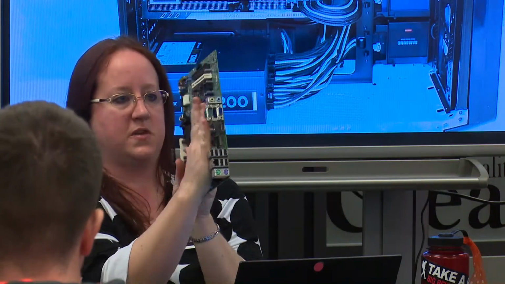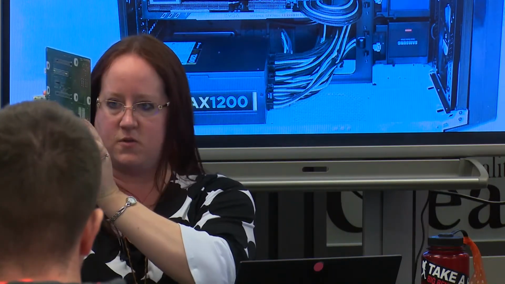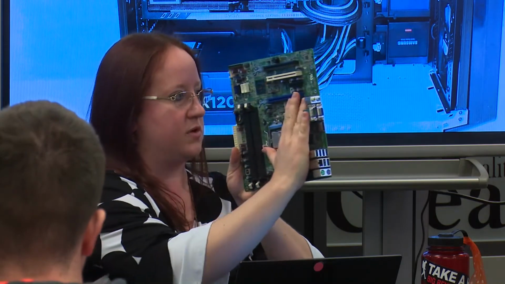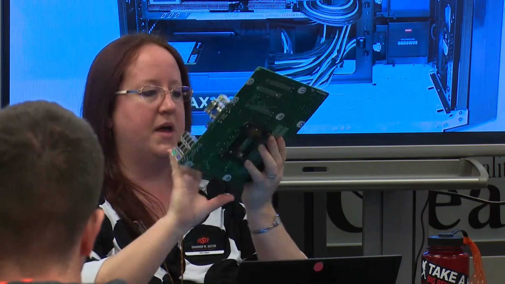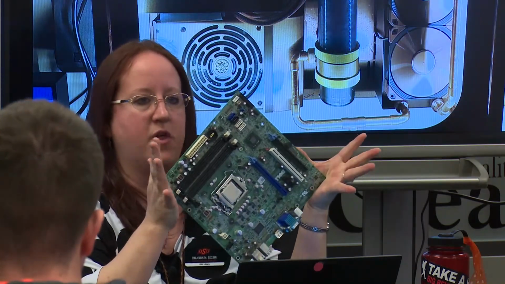And this is the part that you see. This is the only part that sticks out. That's where you plug in your mouse and your keyboard and your Wi-Fi and so on. But what a motherboard is, is the hub.